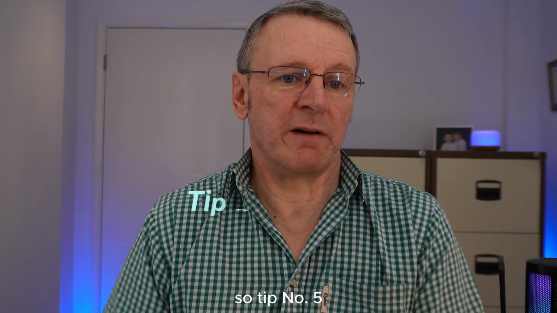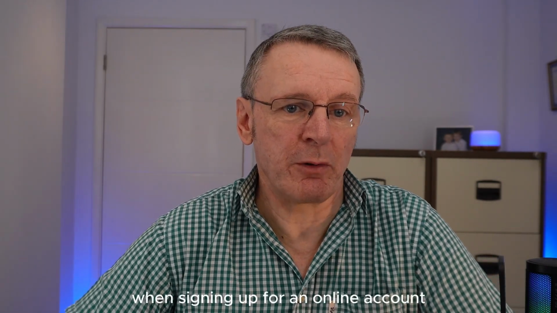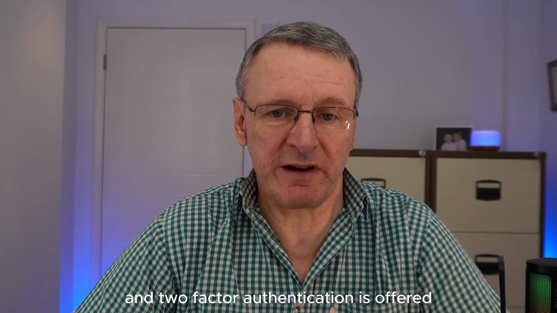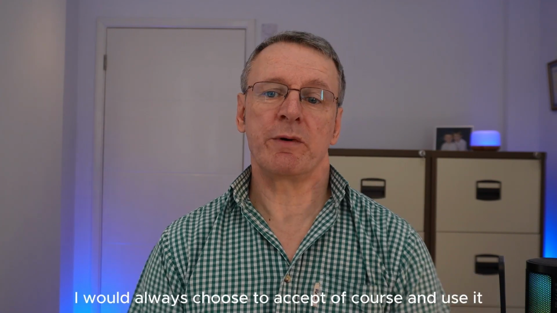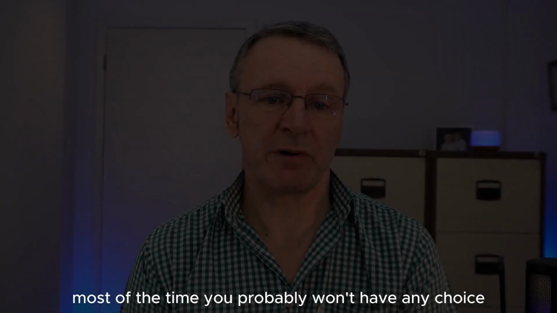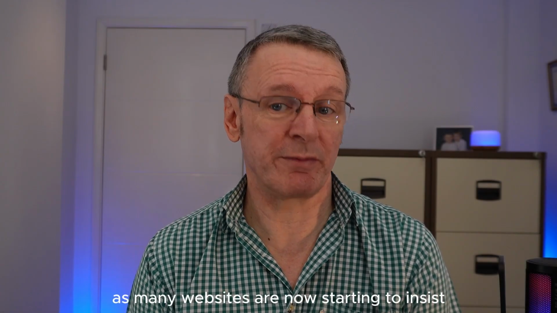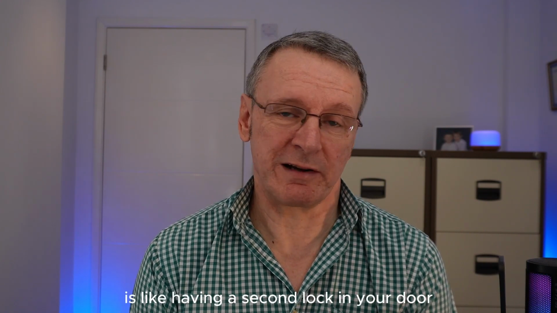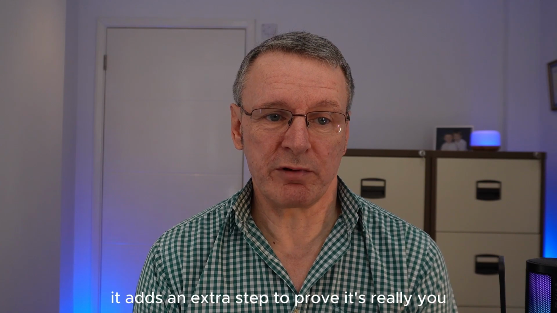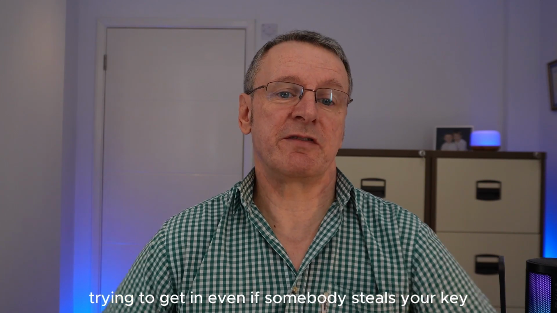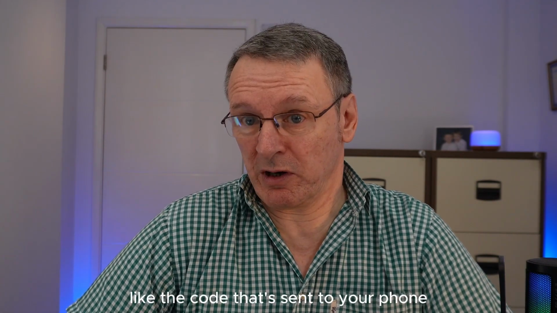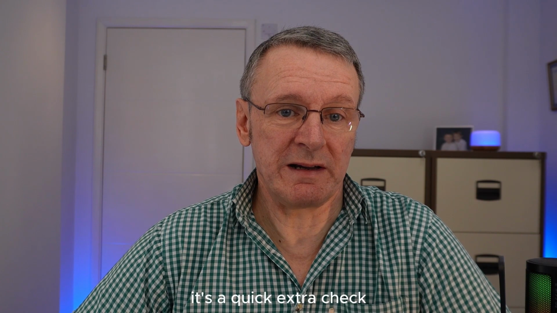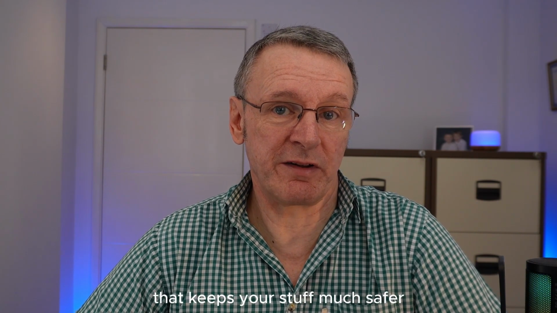So, tip number 5, always use two-factor authentication if offered, abbreviated to 2FA. When signing up for an online account and two-factor authentication is offered, I would always choose to accept, of course, and use it. Most of the time, you probably won't have any choice, as many websites are now starting to insist on it. Using two-factor authentication is like having a second lock on your door. It adds an extra step to prove it's really you trying to get in. Even if somebody steals your key, your password, they can't get in without the second key, like the code that's sent to your phone. It's a quick extra check that keeps your stuff much safer.